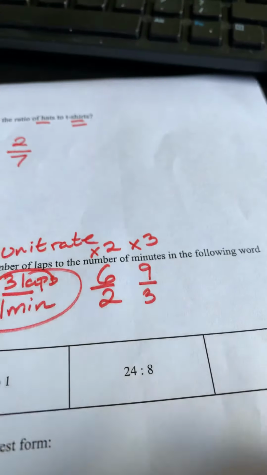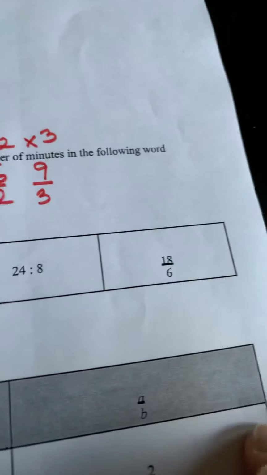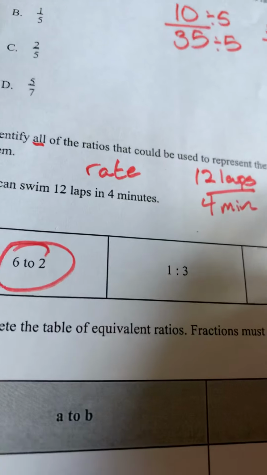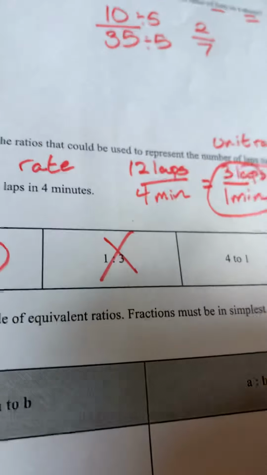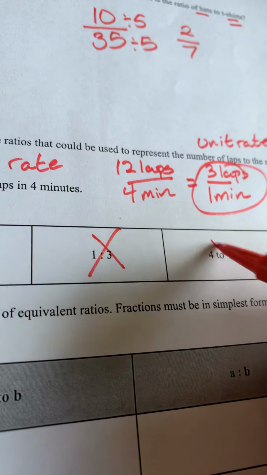I can multiply by 3. 3 times 3 is 9. 1 times 3 is 3. Do I have the ratio 9 to 3? No, I don't. My unit rate is 3 to 1, so I can go ahead and rule this one out. And I can go ahead and rule this one out.